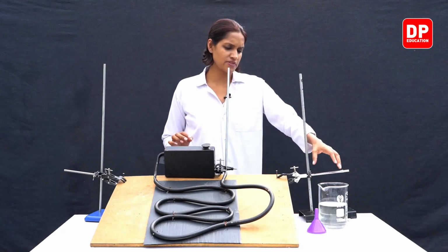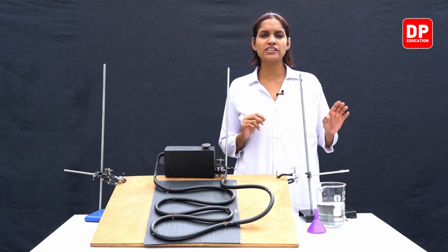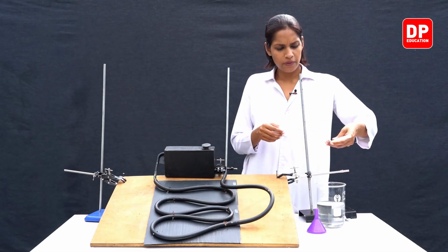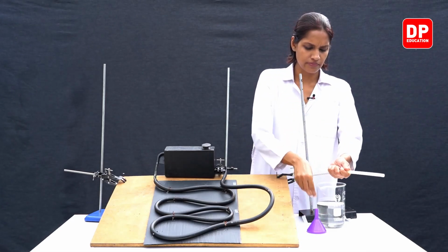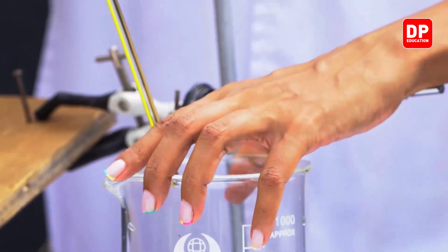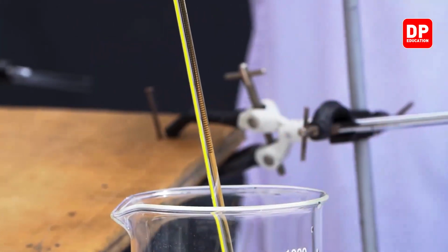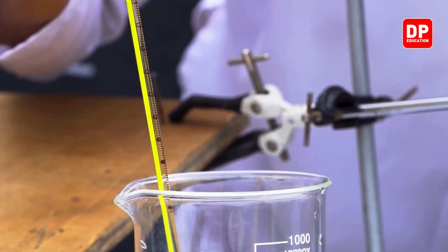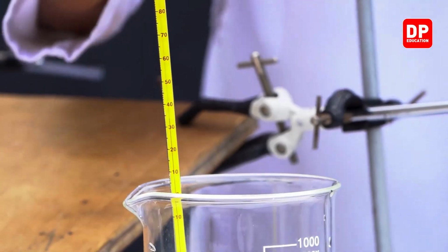Now here I have some water. I'm going to check the initial temperature of this water first. Okay, observe carefully. Right. Observe carefully, children. Observe the temperature of this water.